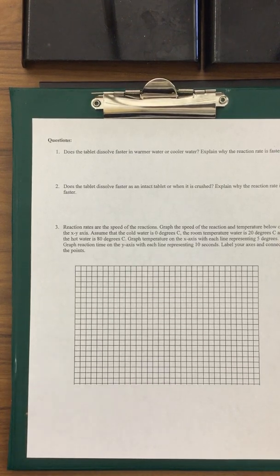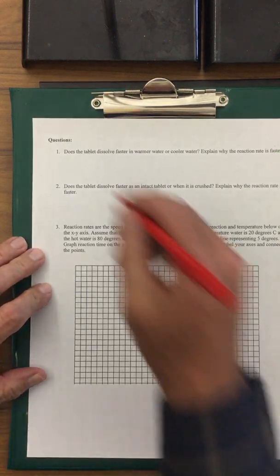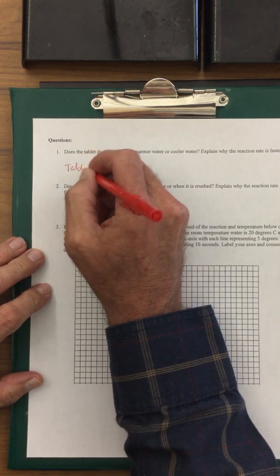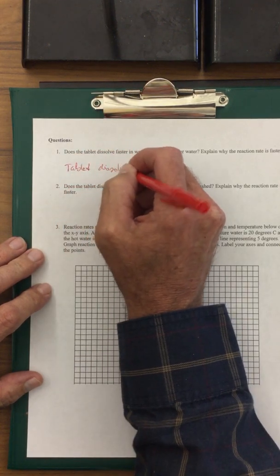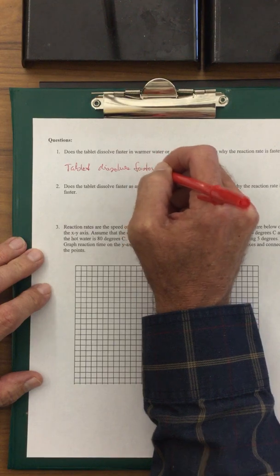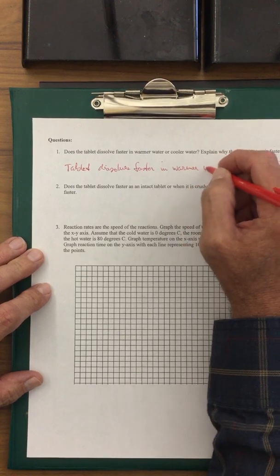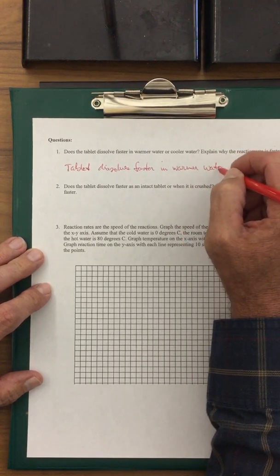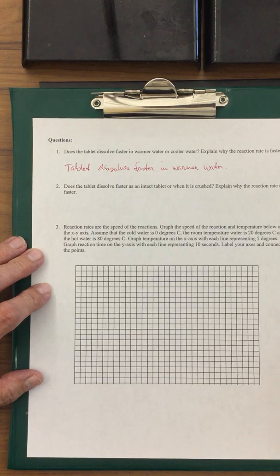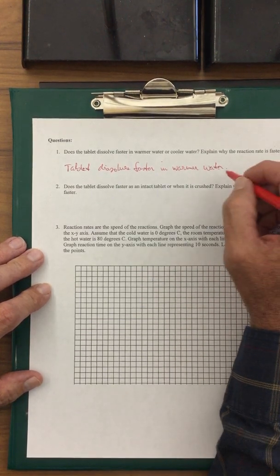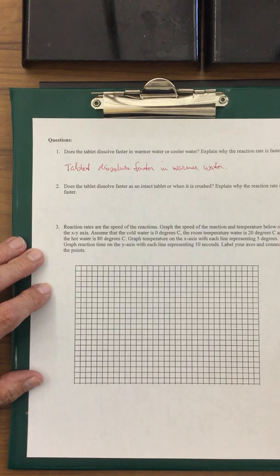Does the tablet dissolve faster in warmer water or cooler water? So the tablet dissolves faster in the warmer water. Explain why the reaction rate is faster. So it's faster in the warmer water. This is due to the molecules of water moving faster inside of itself, and so therefore it can react with the tablet faster since they're moving faster.